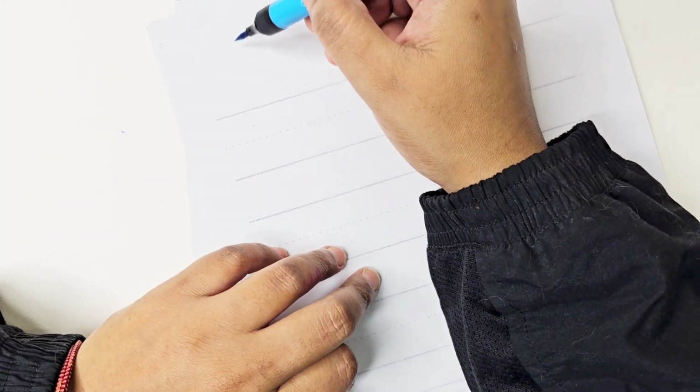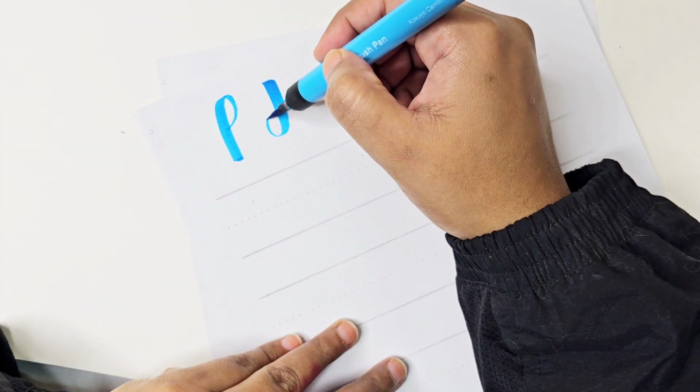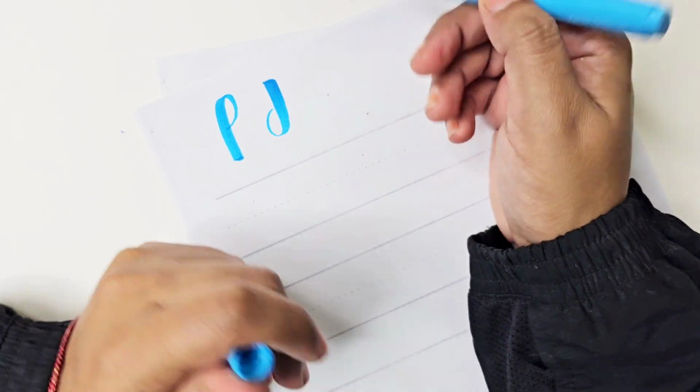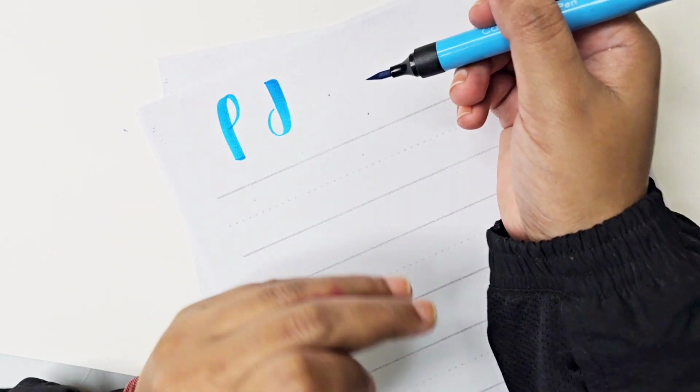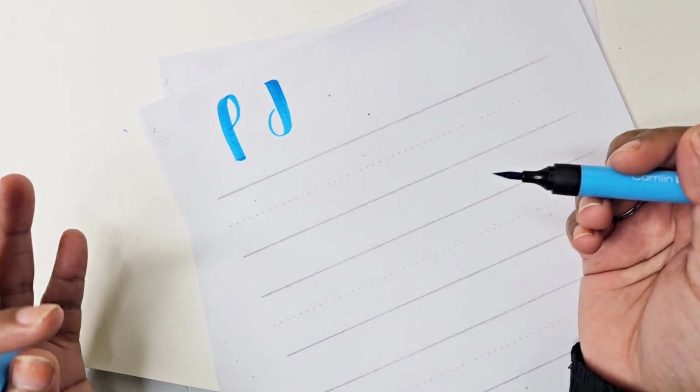Let me just show you what ascenders are first of all. For those who don't know, this is called the ascender, and this is the descender curve. These are the two curves that involve the formation of letters. So let's see what are the letters that involve the formation of these.